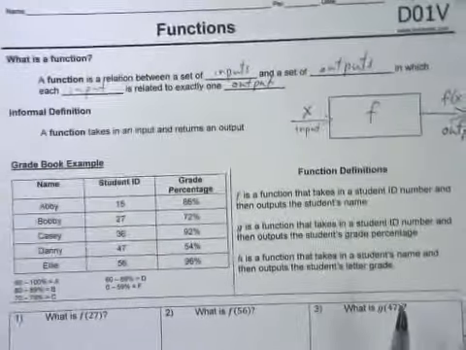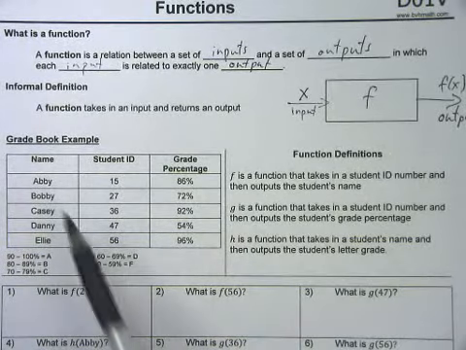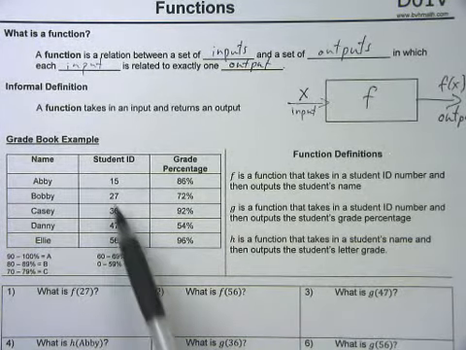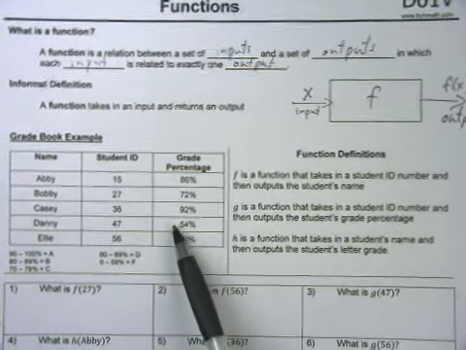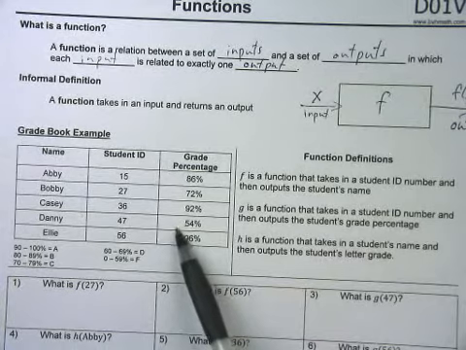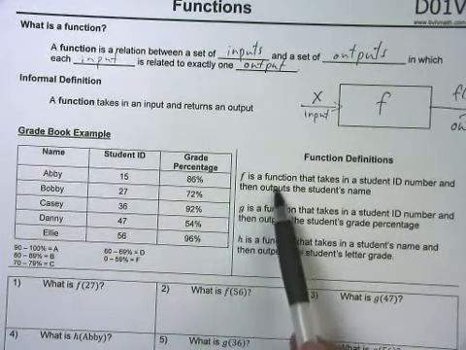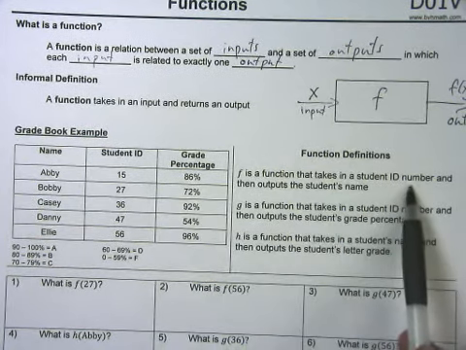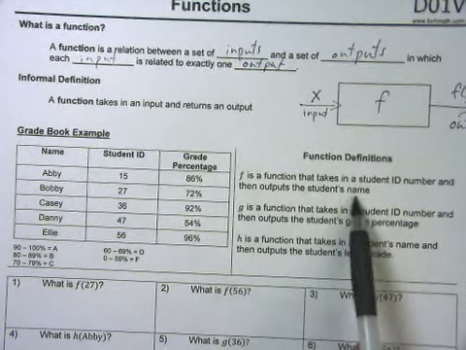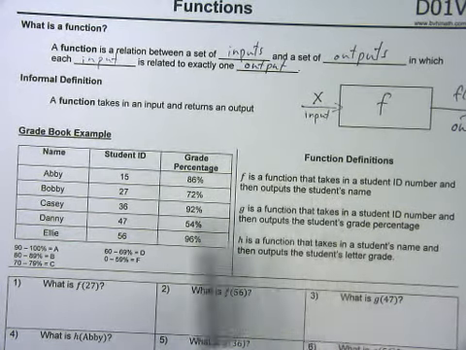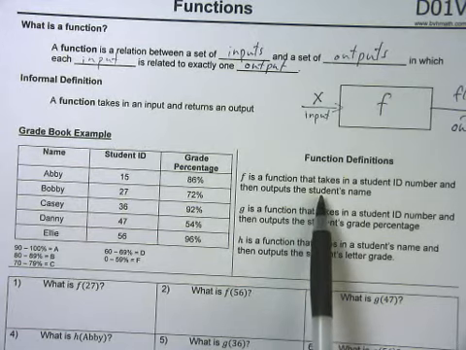Let me give you some examples. Imagine that we have a grade book. Here's our grade book, and we've got some student names, some student IDs, and the grades of these students in the class. I'm going to define functions. Let's say that f is a function that takes in a student ID number and then outputs the student's name. If you put in the student ID number, it's going to output the student's name.